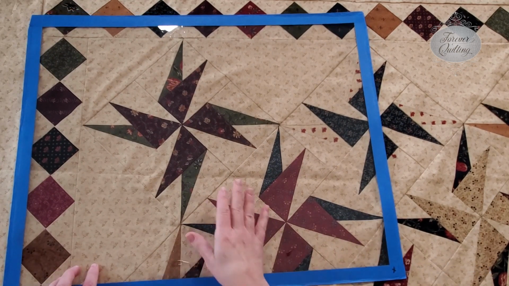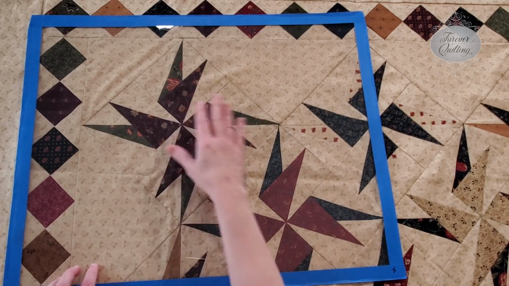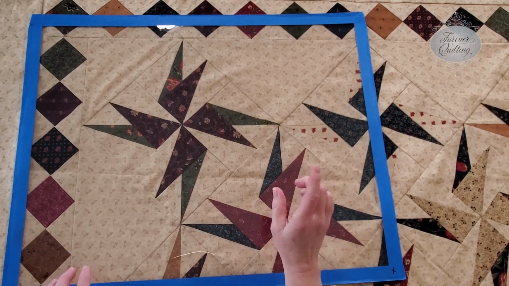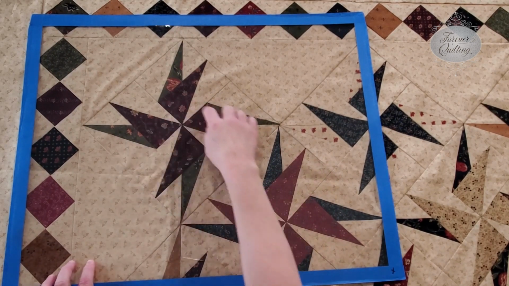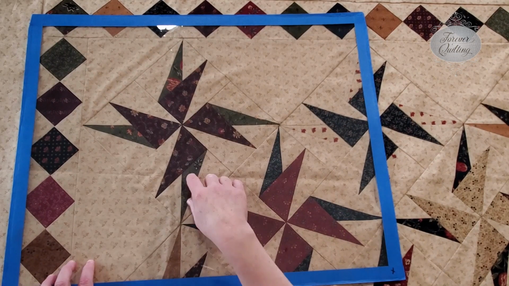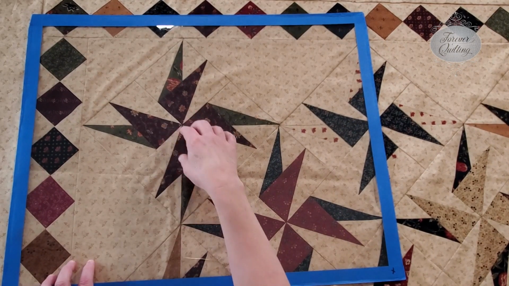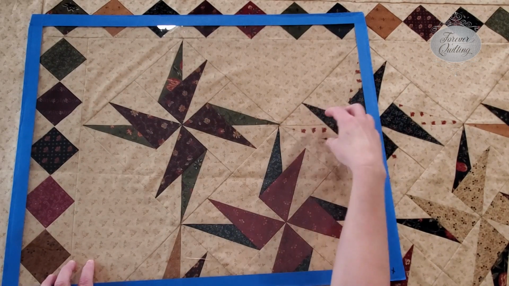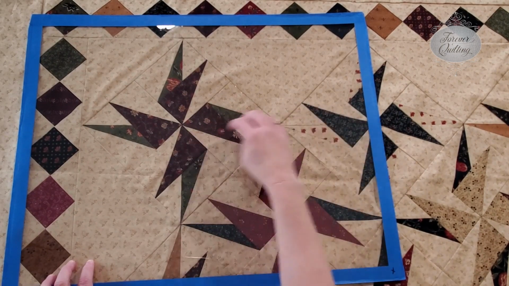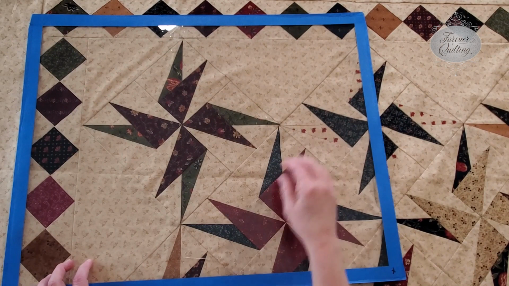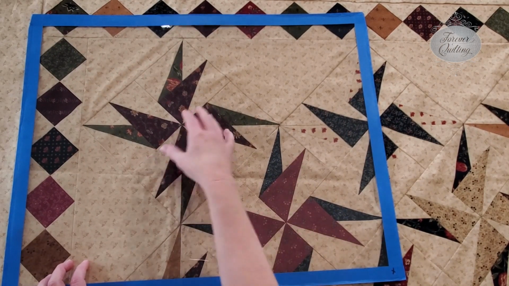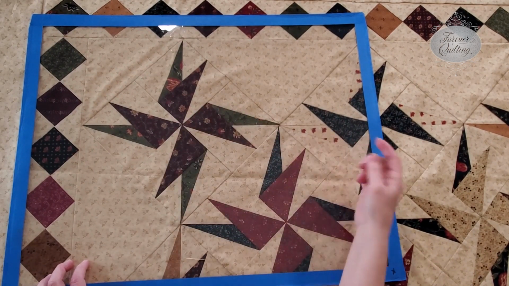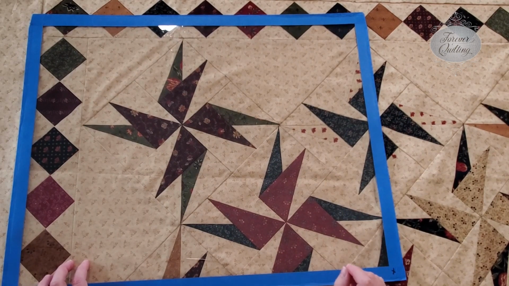Now this top has got one block in it repeated throughout the whole top. So really I only have to decide what quilting is going to go in this space, in this block, and then have that design be able to transfer over to the next block. So I have to have it be continuous from one block to the next. So not only do I have to figure out the design in this block, but how to make it continuous and connect to the next block over.